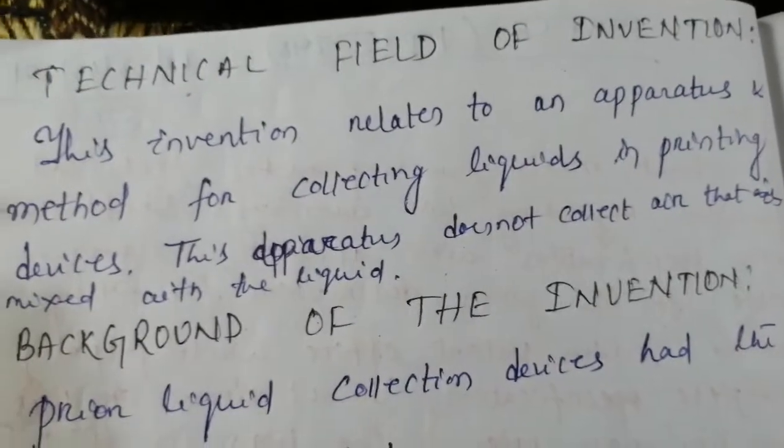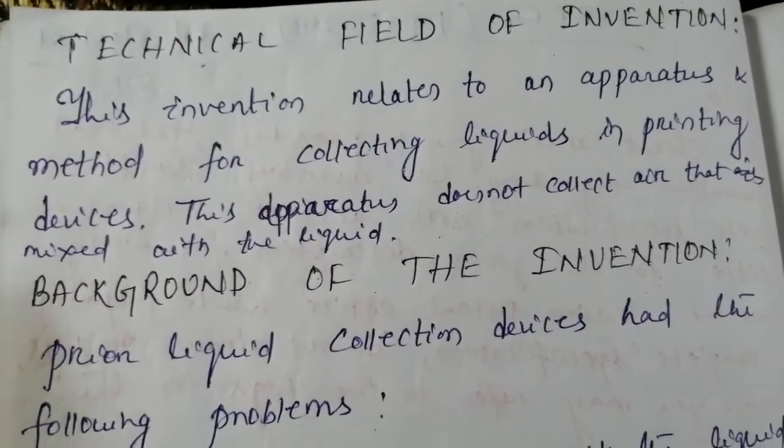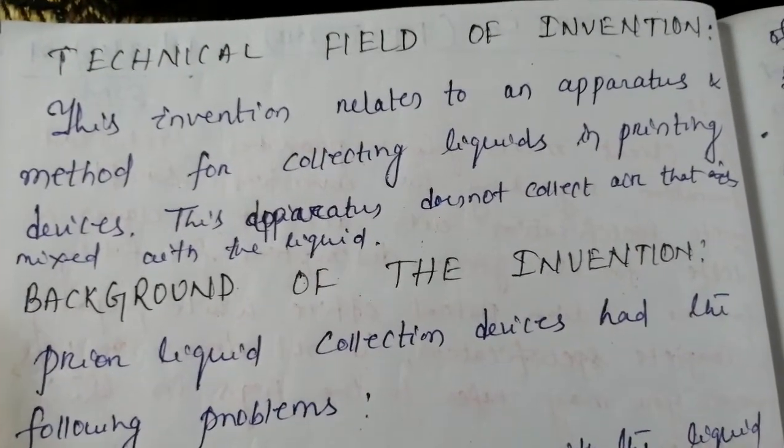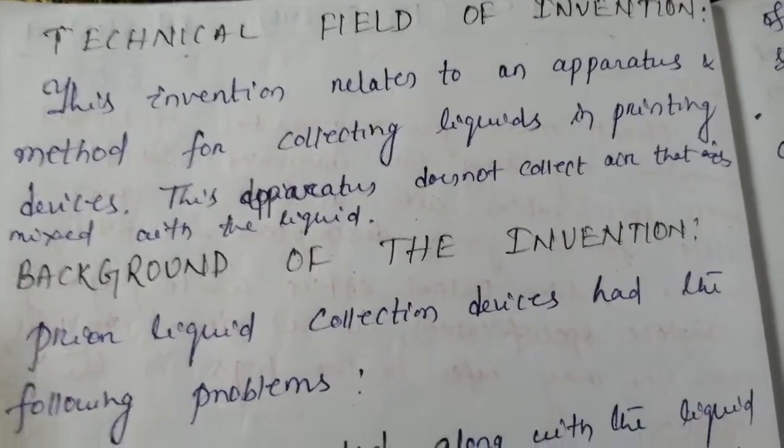Okay, next one is technical field of invention. This invention relates to an apparatus and method for collecting liquids in printing devices. This apparatus does not collect air that is mixed with the liquid. Fine. Next one is background of the invention.